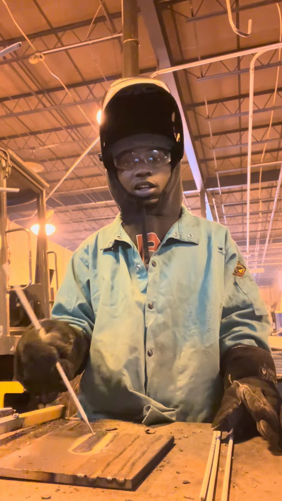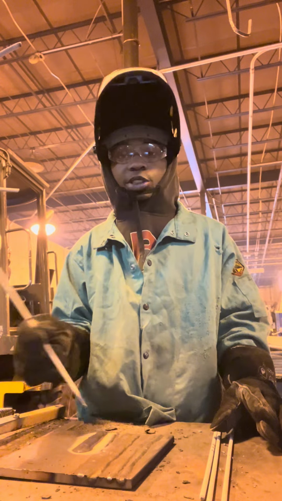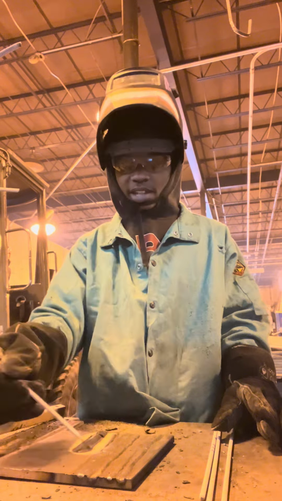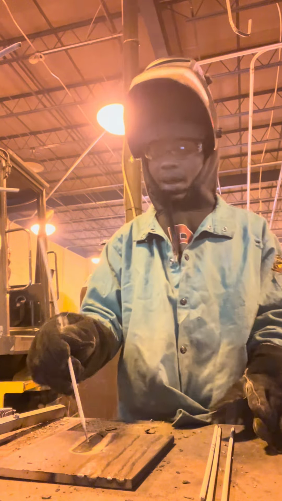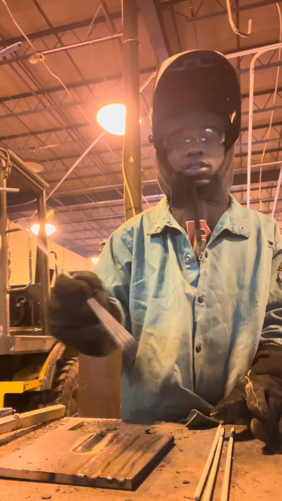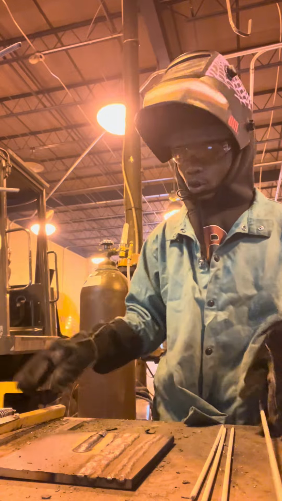When I'm using a proper travel speed, it only takes me 2. Just as I finished that first electrode, it took my bead to the middle of my practice split.